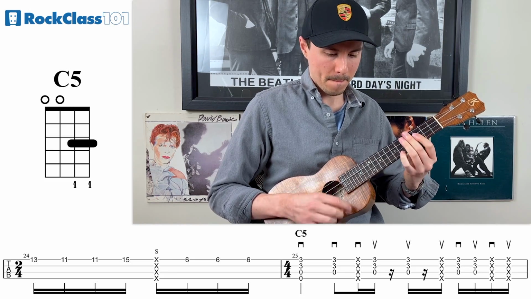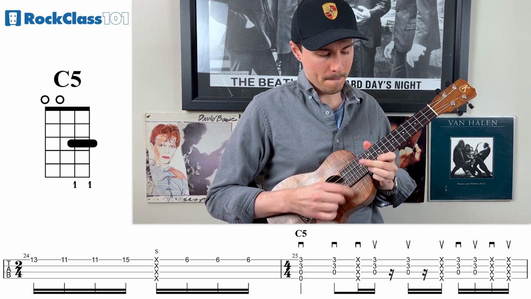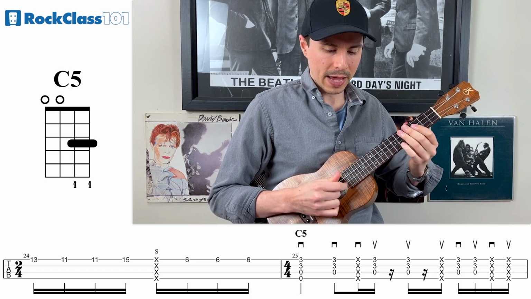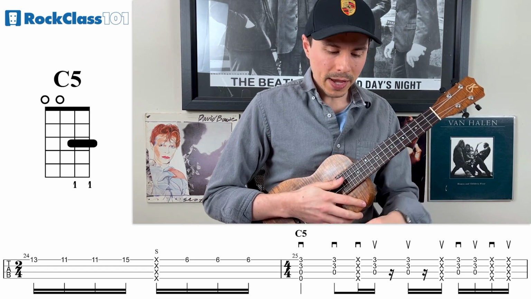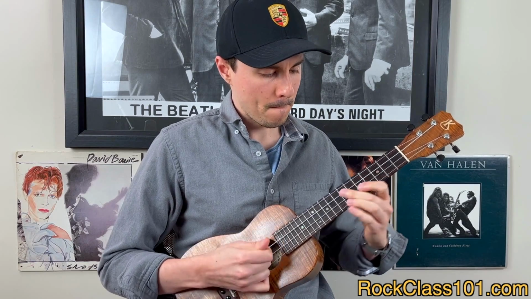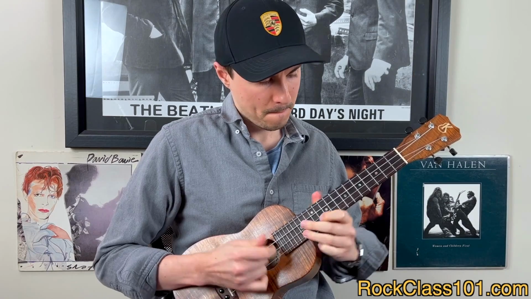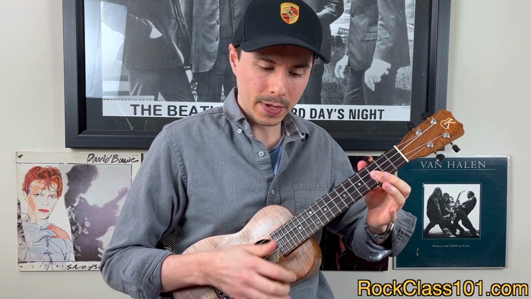The other thing you want to note too is that we're playing out a 2-4 for that part. So if I backtrack, let's get rid of this tab, everything together. Sounds and looks like that.